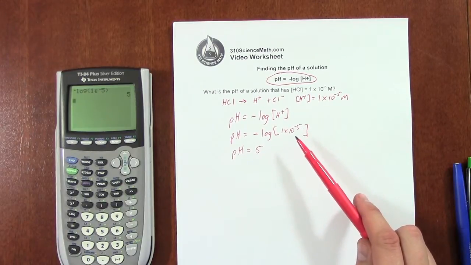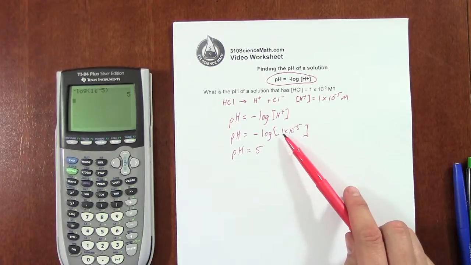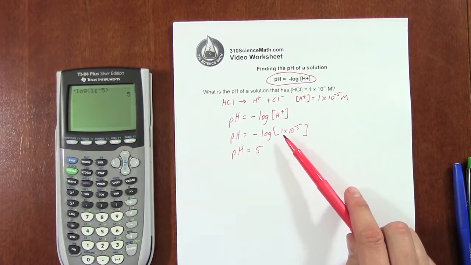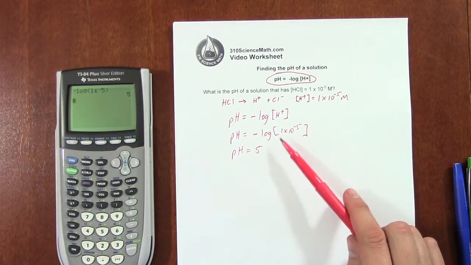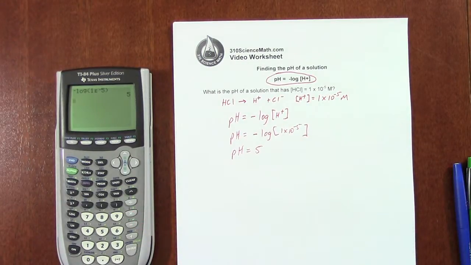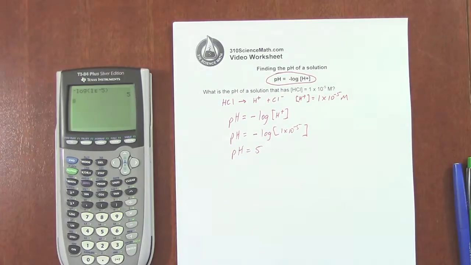Of course, if this number is anything but 1, like if it was 1.1, 1.2, 2.5, or 3.1, any other number, you cannot use this trick. You're going to have to use the calculator to help you figure out what the answer is. Okay, that's all I have to show you for finding the pH of a solution.